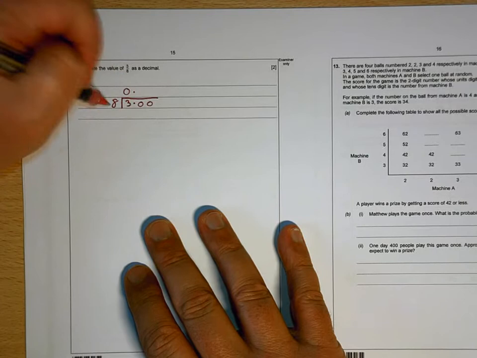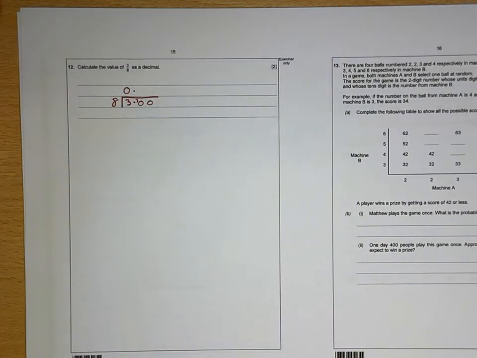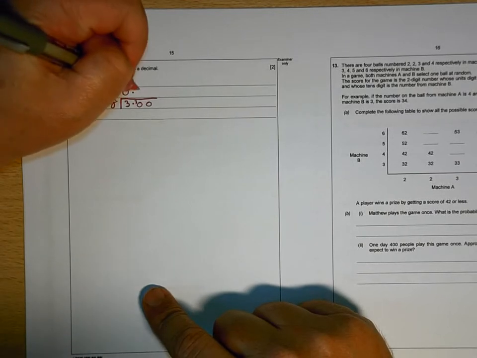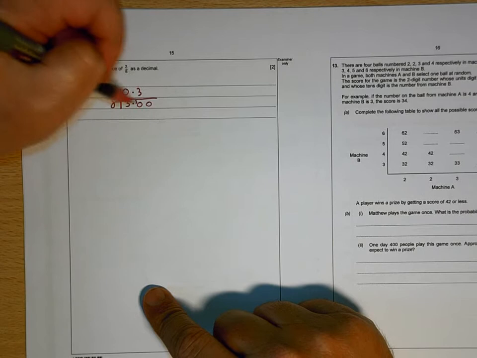So it's going to be 0 point, and then it doesn't go into 3, so that gets carried over. 8 into 30 goes 3 times. 3 8s are 24, so there's a remainder of 6.